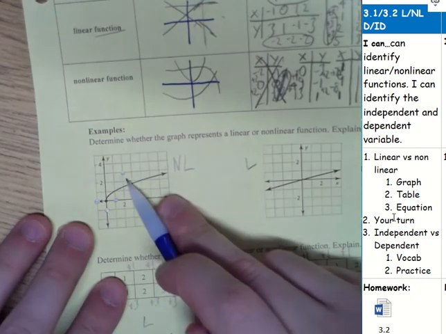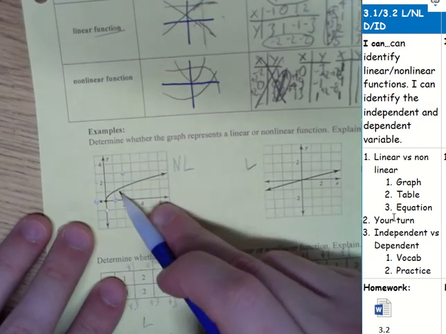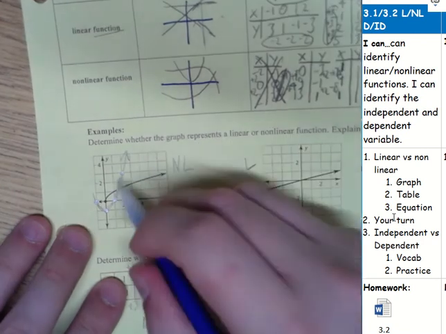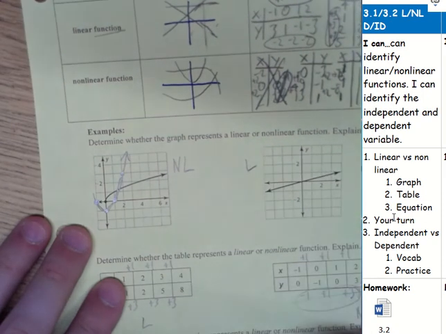Now with these 4 dots, there's no way I can connect these with one straight line like this. I would either have to curve like this, or I could do straight lines between them, but that's still not a linear function.